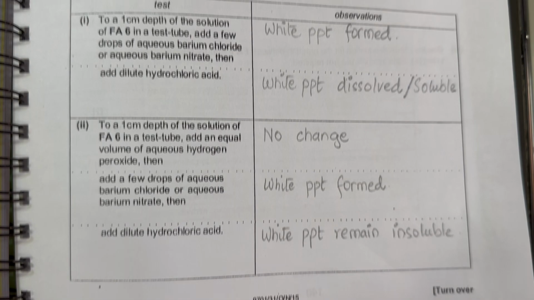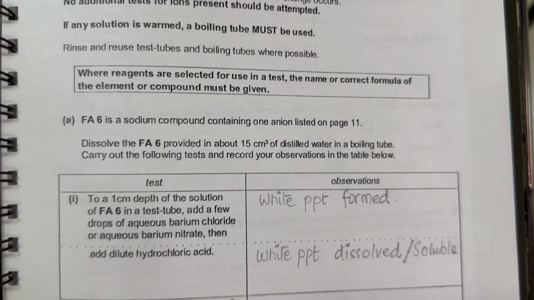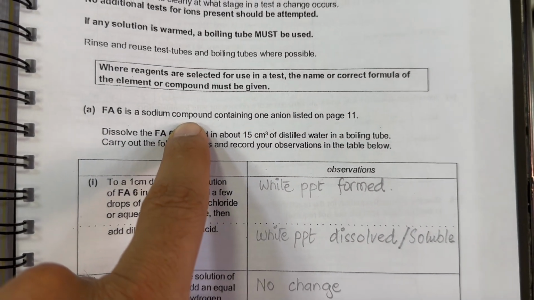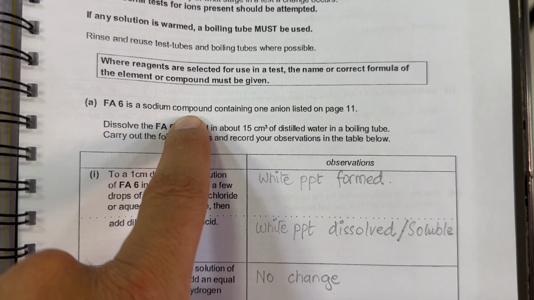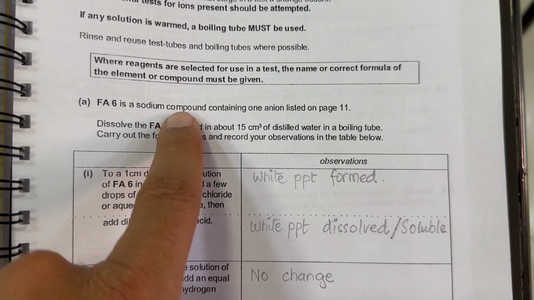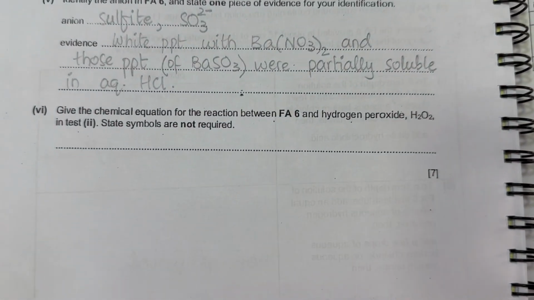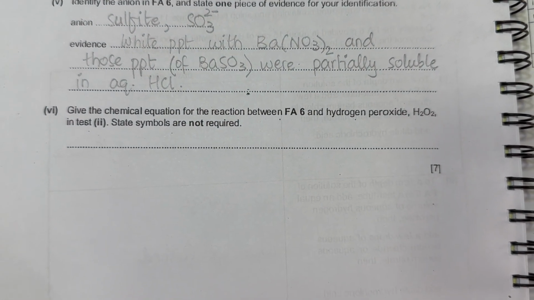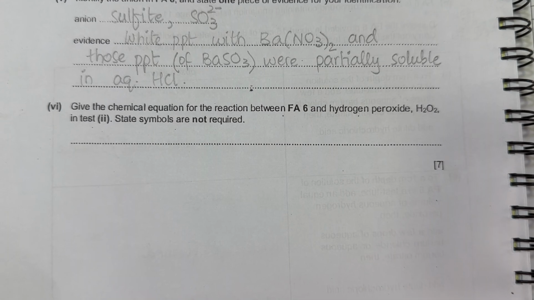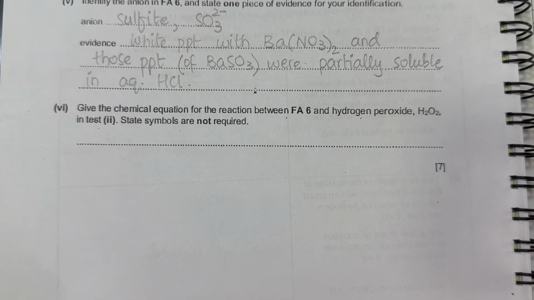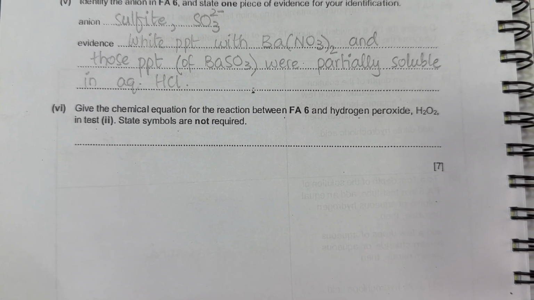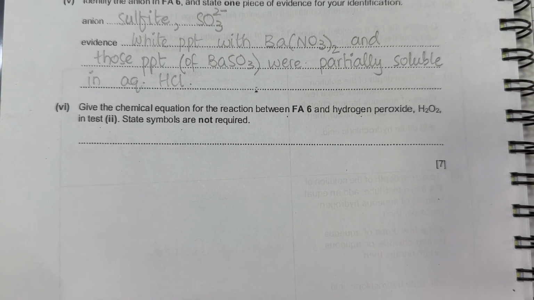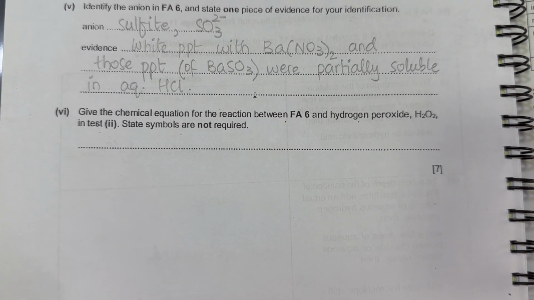Now in this case, FA6 was actually a sodium compound and the anion confirmed was sulfite. It means sodium sulfite. So if it is sodium sulfite and we have added hydrogen peroxide, which is an oxidizing agent, it will oxidize sulfite to sulfate. So sodium sulfate will form along with water.